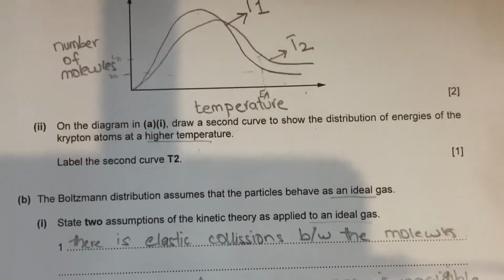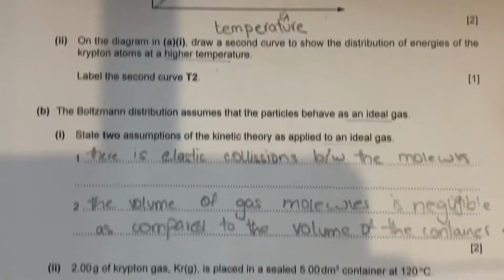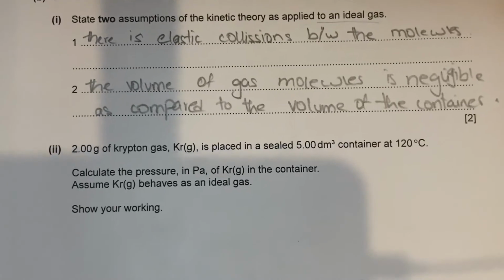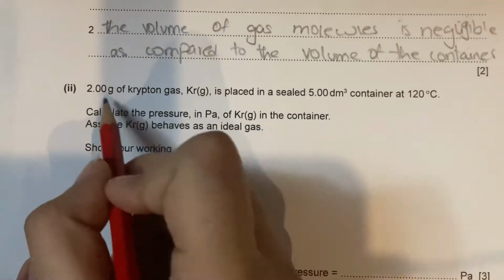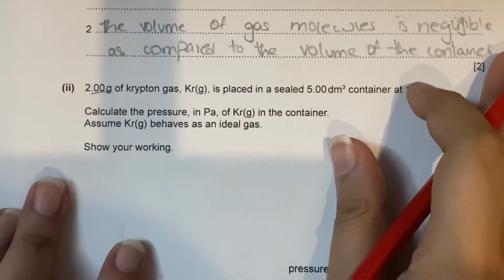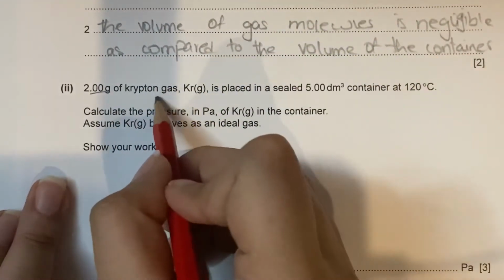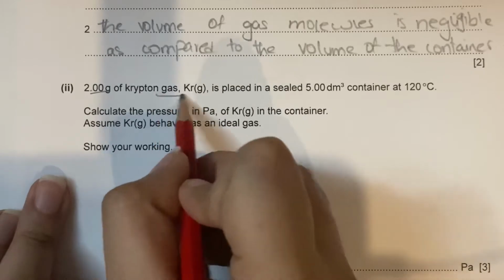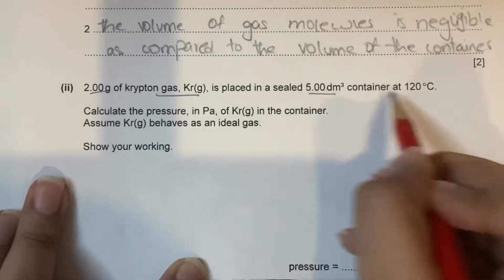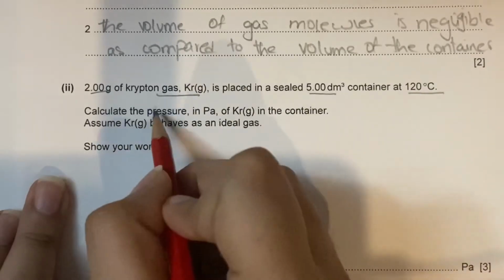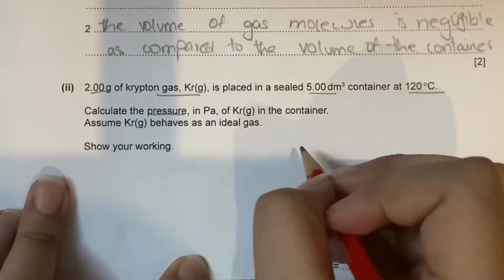Alright, now let's move on to the next part. It says 2 gram of krypton gas, mass is given, MR is also given, we can say, volume is given, and temperature. We have to calculate the pressure.